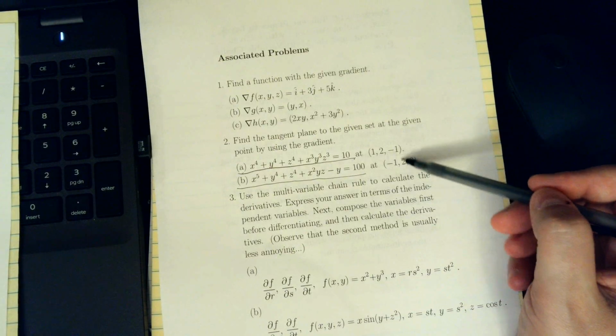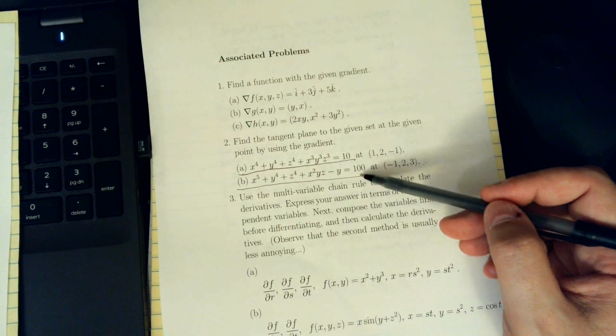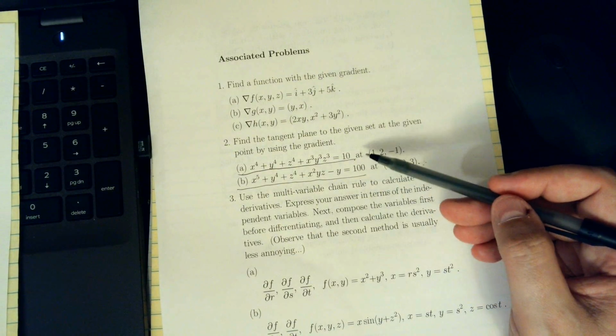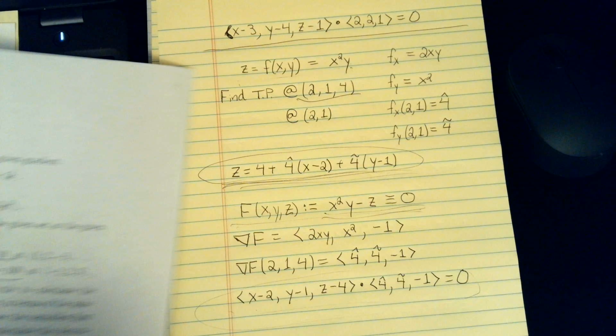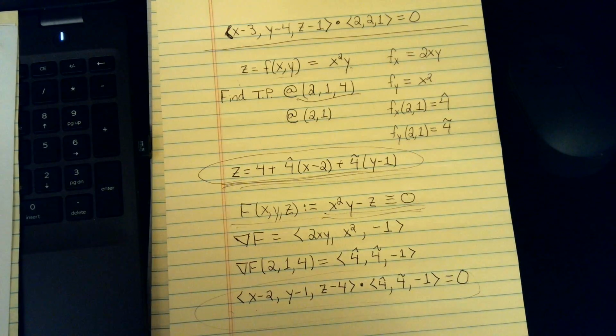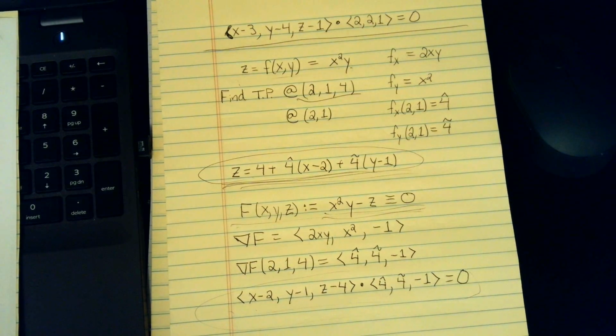You can't solve for z as a function of x and y in either of these, or with x or y, and so on and so forth. Okay, so I suppose that's what I have to say about finding tangent planes by using level sets. And I suspect that this lecture will be best to just chop into 3 clean pieces, so I will stop here.